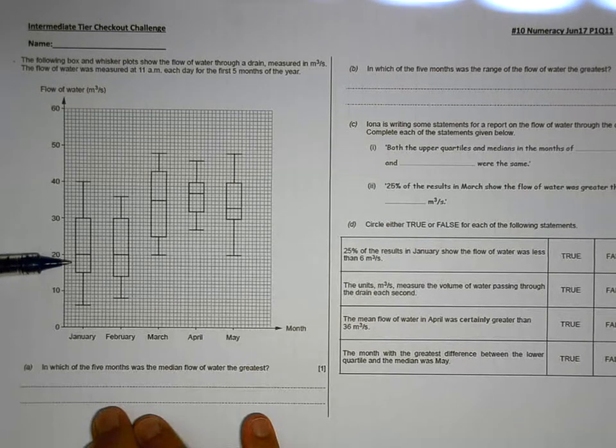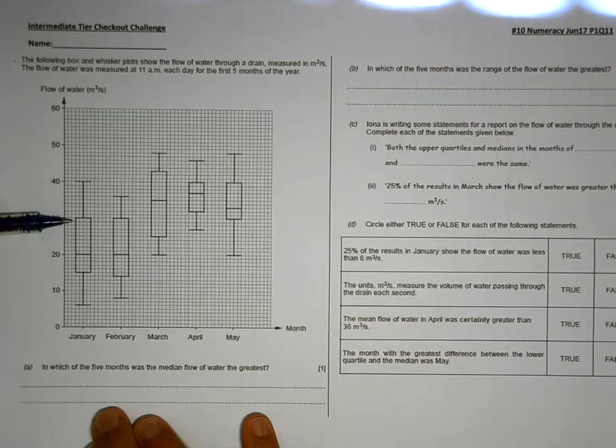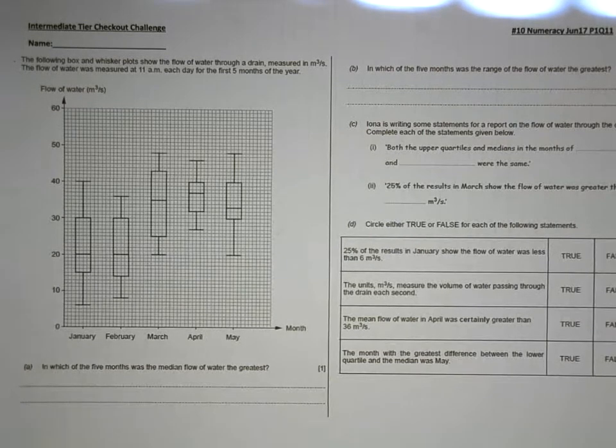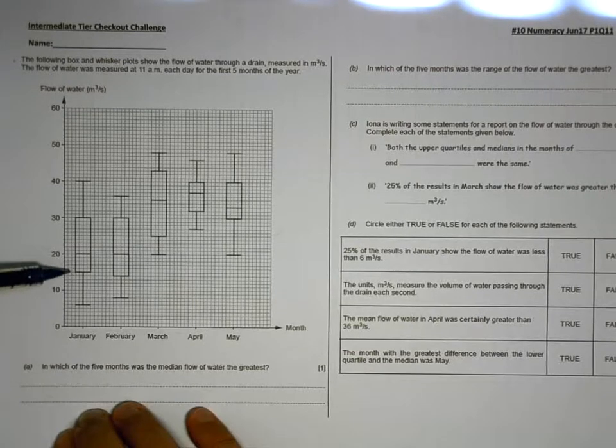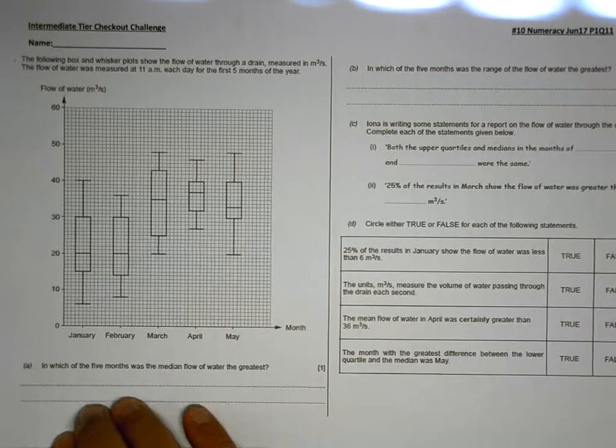So the lowest 50% are in this region here. Or we have a quarter of the data and a quarter of the data. This is the upper quartile, so that takes us to the 75% of the data mark. So we've got 25%, 25%, 25% to the upper quartile, and then the maximum value is the remaining 25%. So lowest, lower quartile, median, upper quartile, highest.